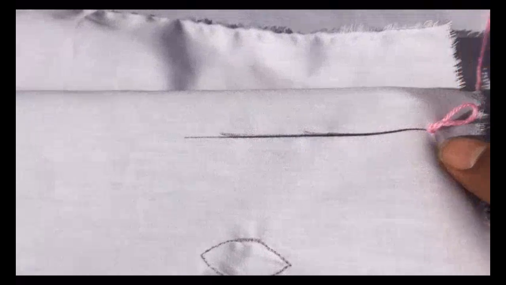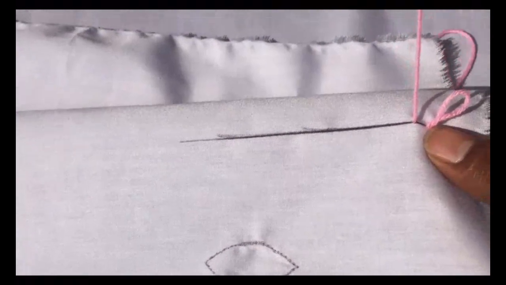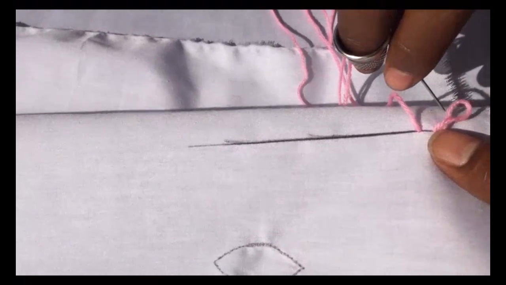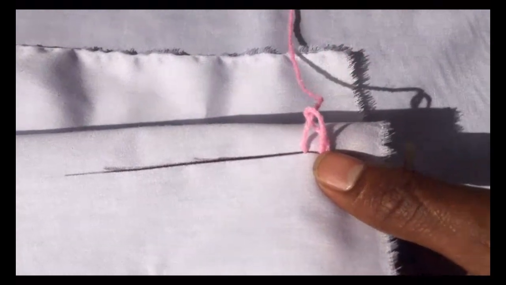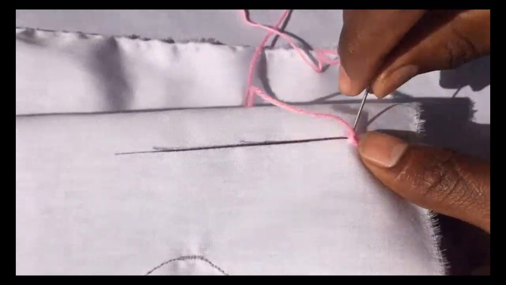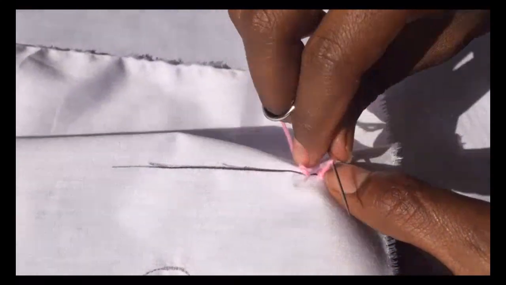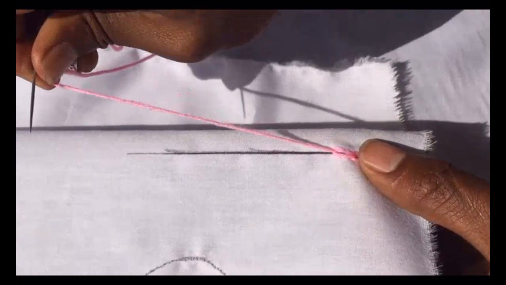Push the needle through the next spot at the back of the fabric just before it goes through to the right side. Wrap the loop under the tip of the needle and pull the thread to make the first chain. Continue with this process until the end.